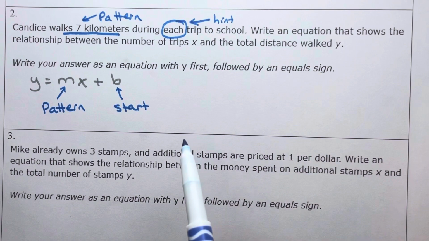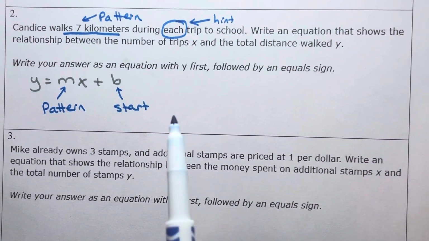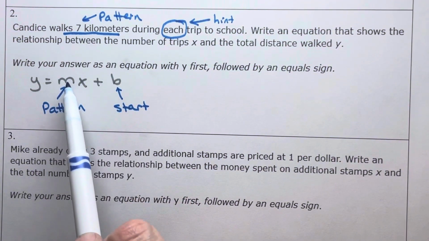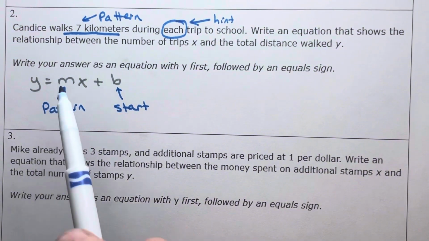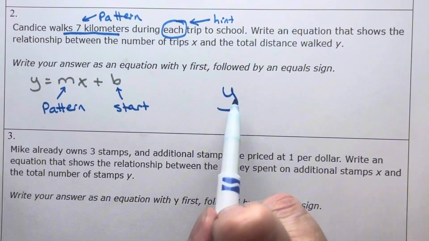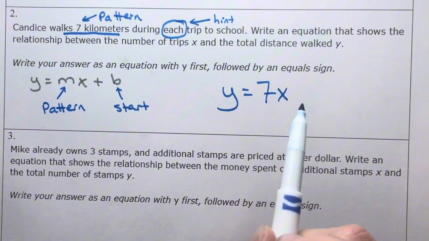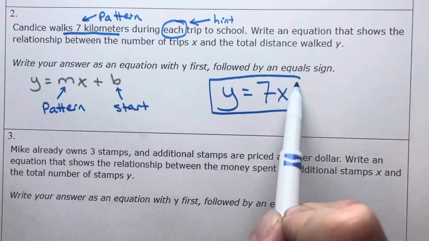We don't know if she's already walked somewhere else. We don't know how many times she's already done this. So we just have a discussion of what's happening with m, the slope, the pattern. Therefore, our equation will be y equals 7x. And there you go.